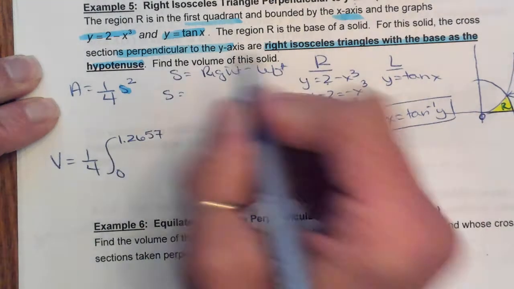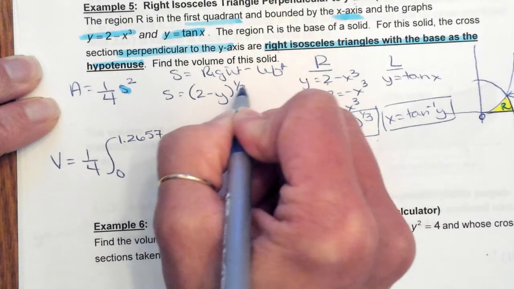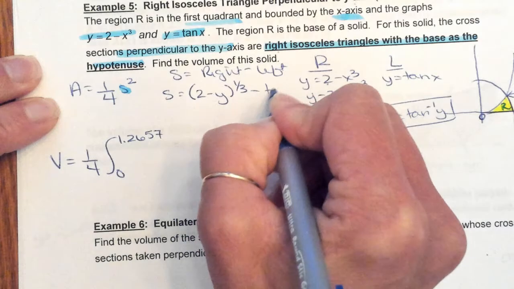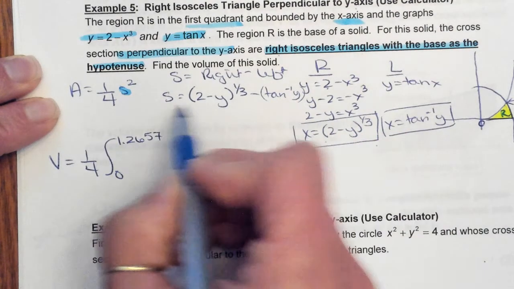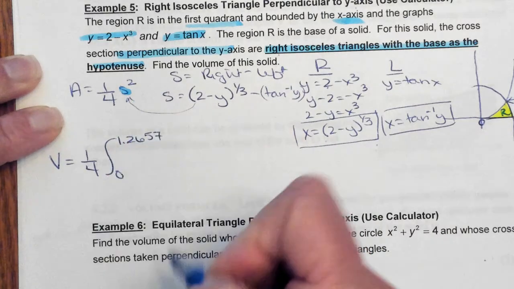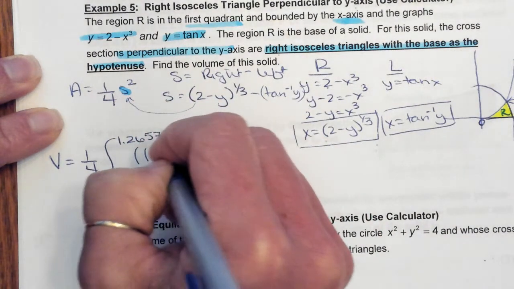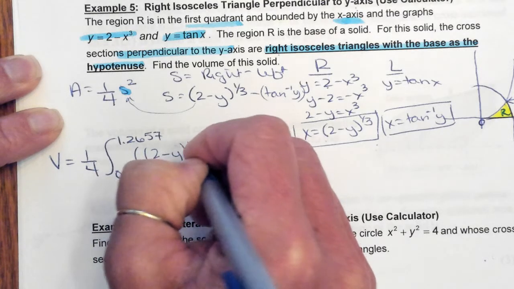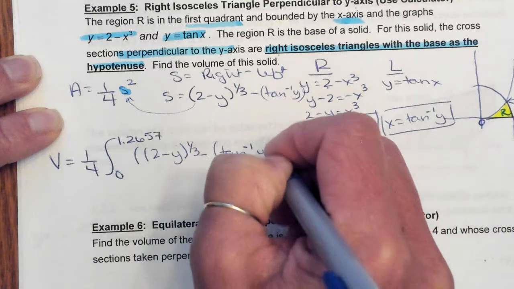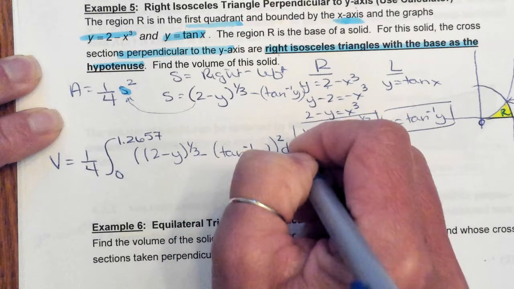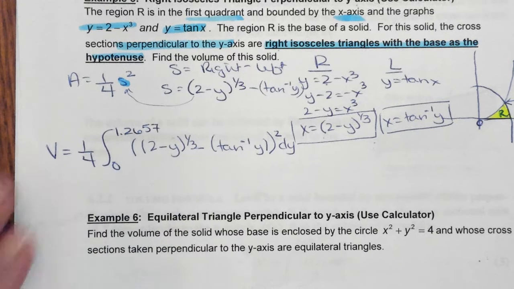S is going to be equal to the quantity of 2 minus y to the 1/3 minus the inverse tangent of y. This is my side. It's going to go in here. Okay, so what we have is 2 minus y to the 1/3 minus the inverse tangent of y, squared, dy. This is my integral. This is what I would need if I were being tested for the setup.